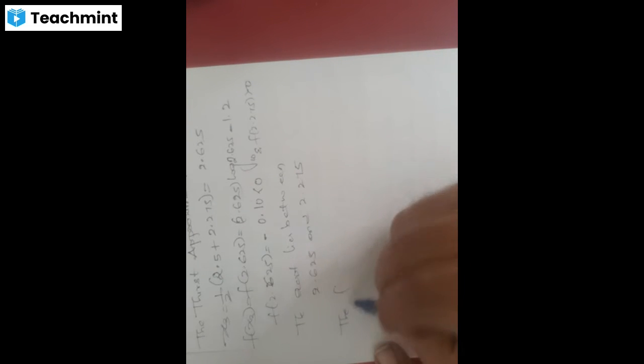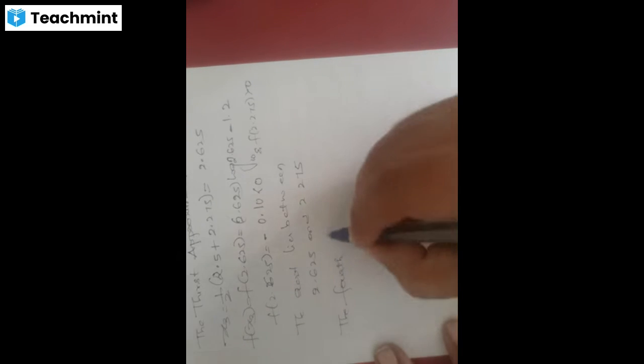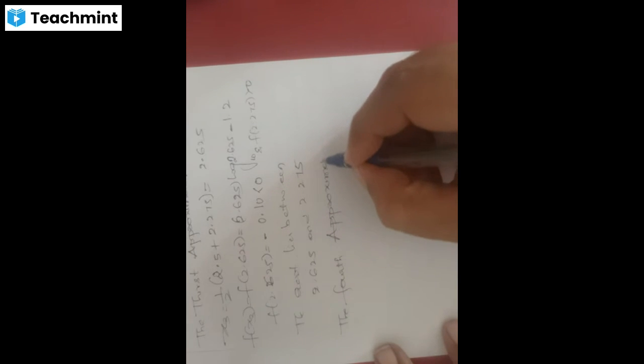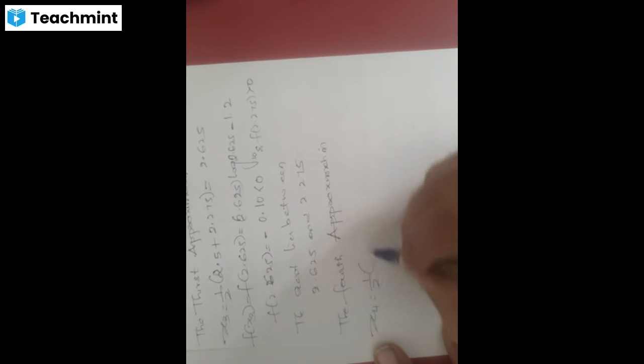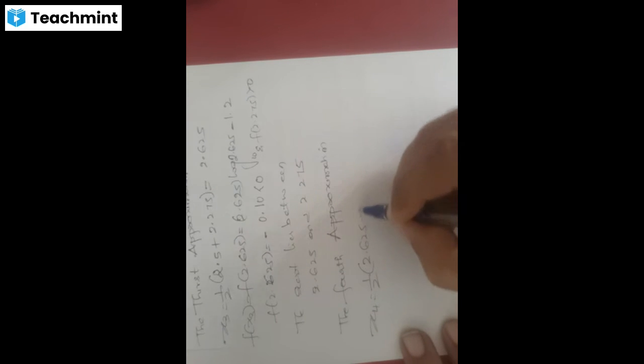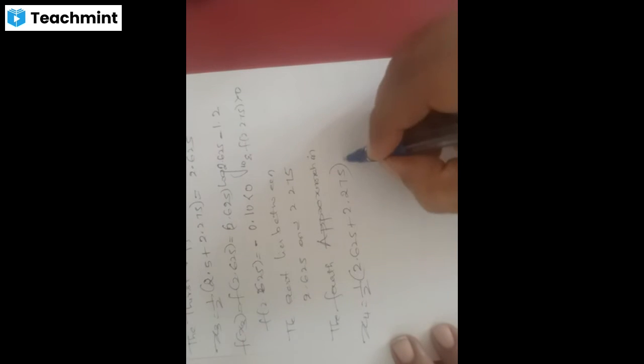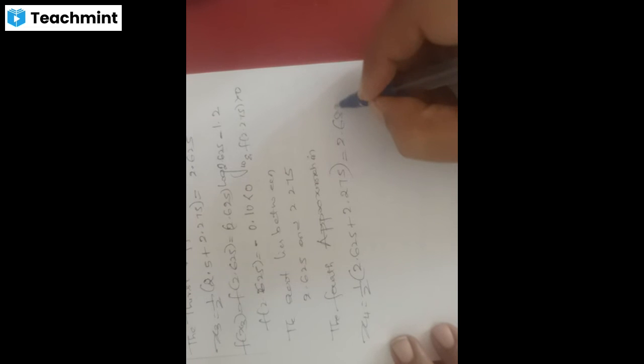So therefore the fourth approximation x4 equals 1 by 2 into 2.625 plus 2.75, which is equal to 2.6875.